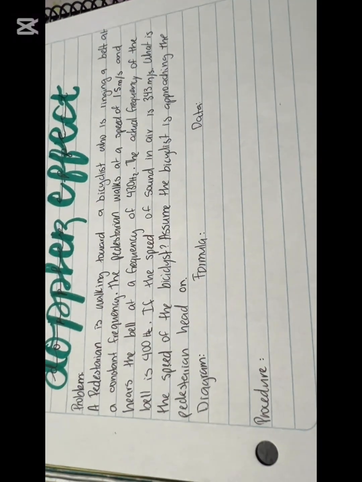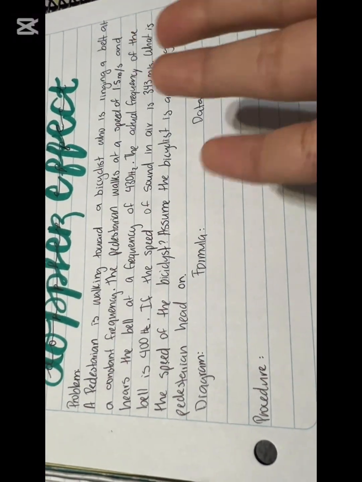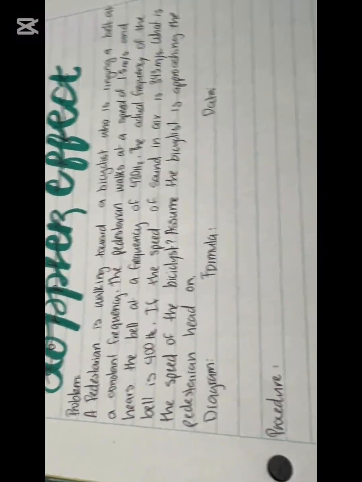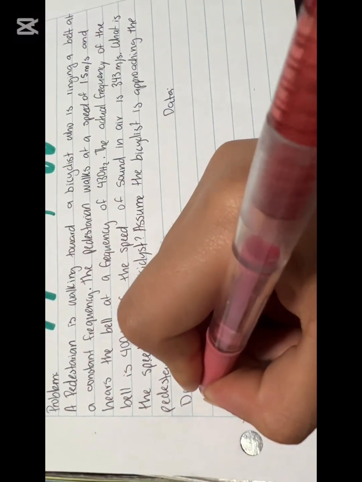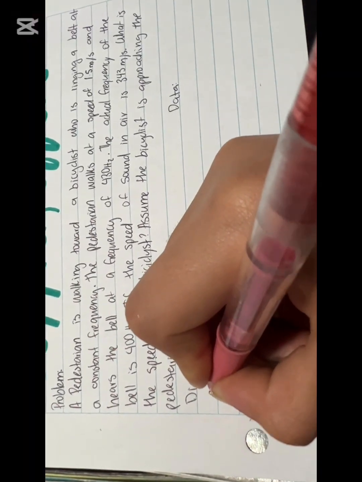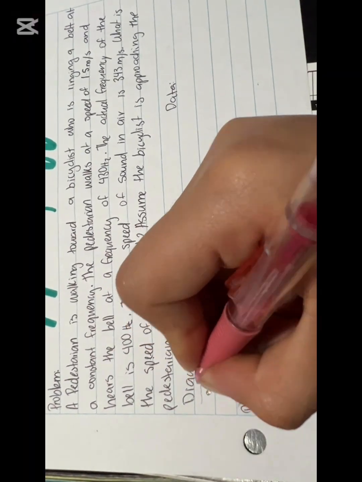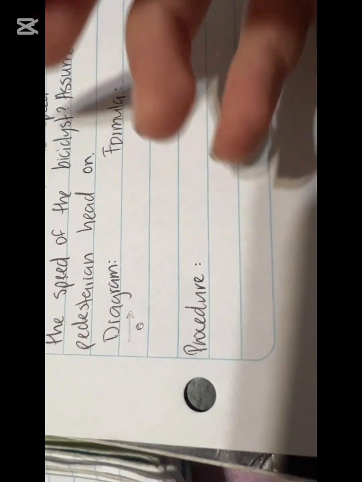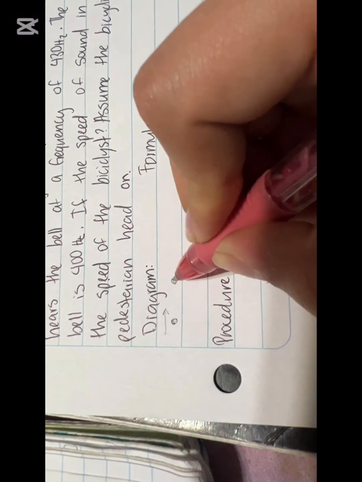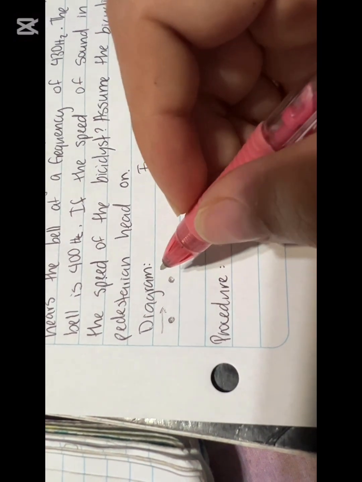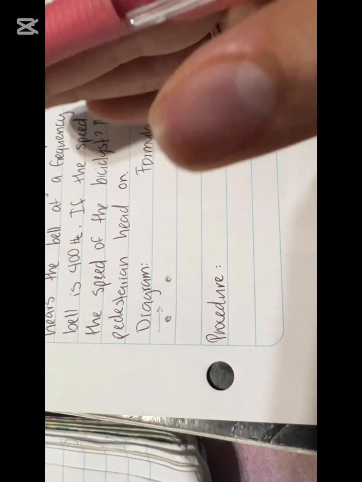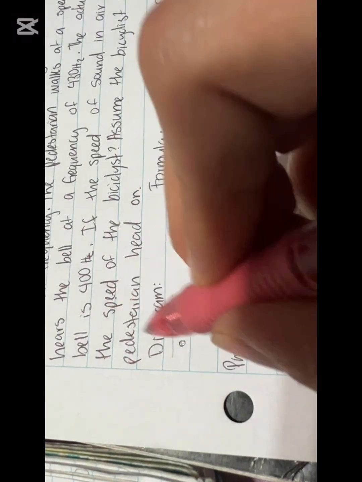So we're going to do the diagram, taking into account that the pedestrian is our observer and the bell is our source. The exercise is telling us the pedestrian is moving forward, so it's moving this way, and the bell is going this way because they are moving toward each other.